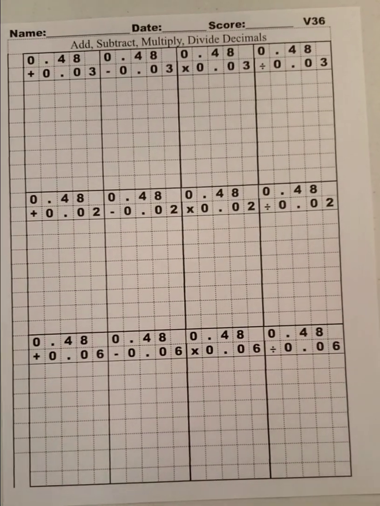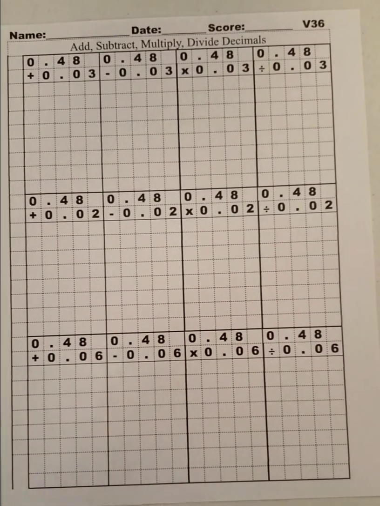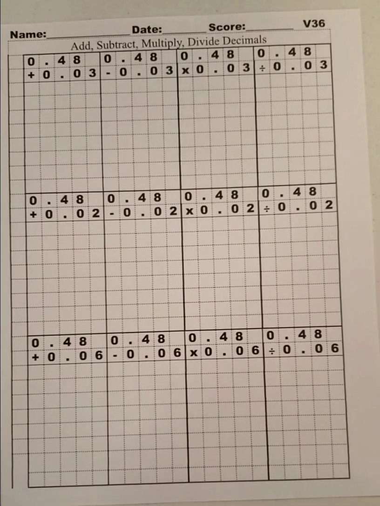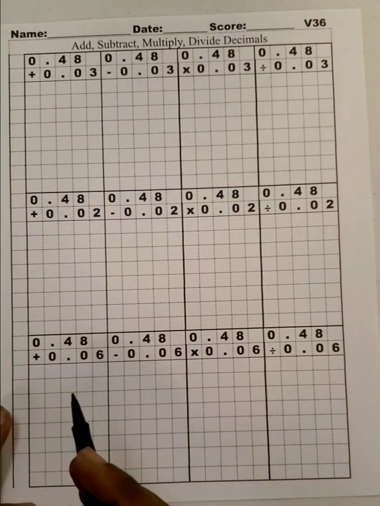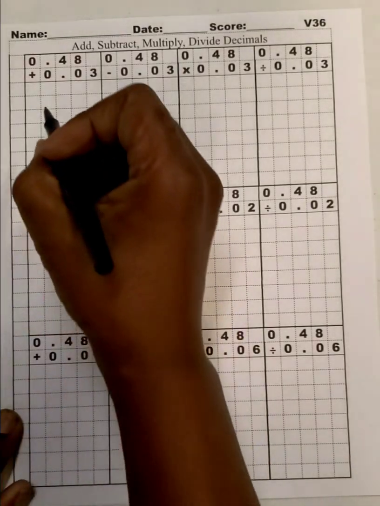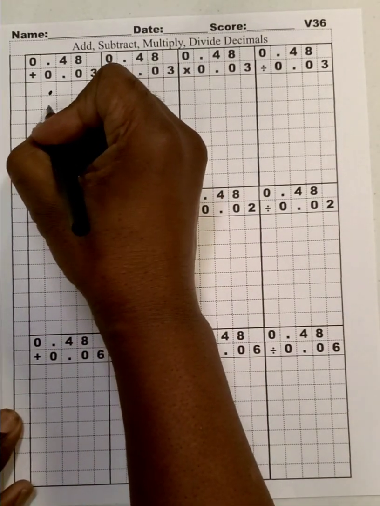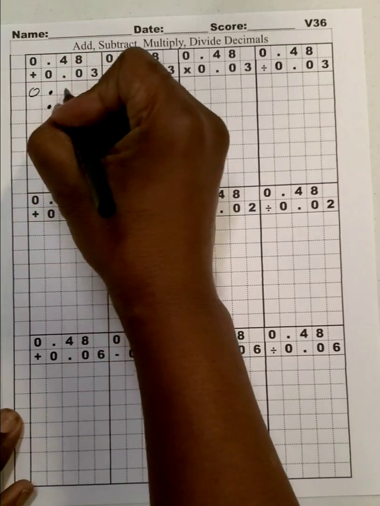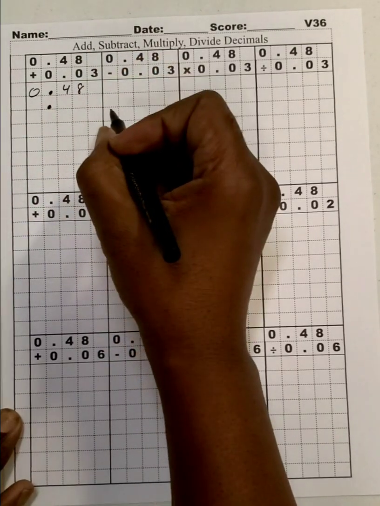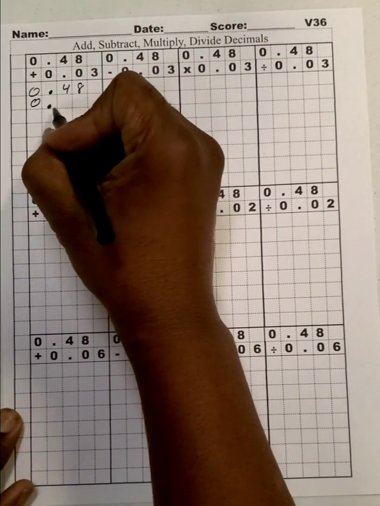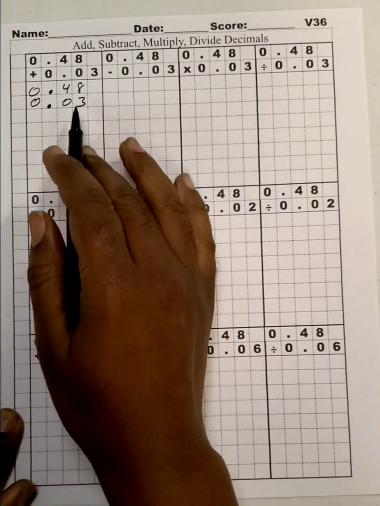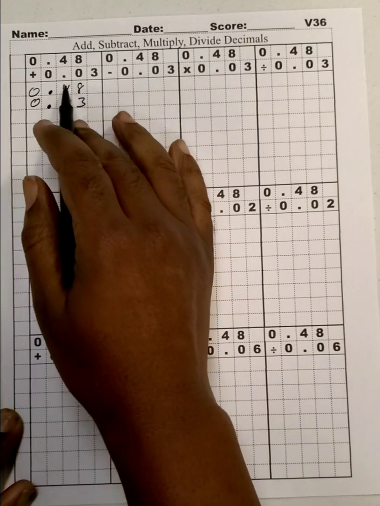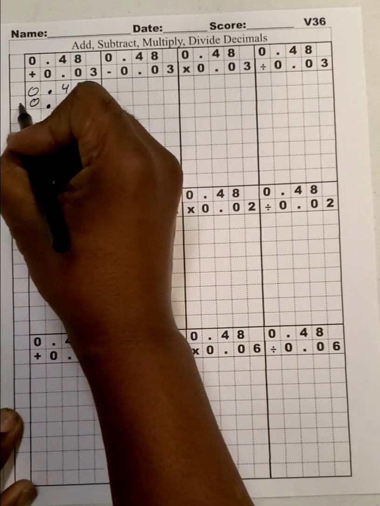Okay, we're going to be adding, subtracting, multiplying, and dividing decimals. And the rule for adding and subtracting decimals is basically to align the decimals. So we're going to align the decimals. Let's put them here, and 0.48 goes there. Then the 0.03 goes there. And you see that all our hundredths are together, all our tenths are together, and all our ones are together.